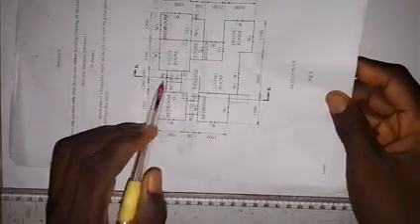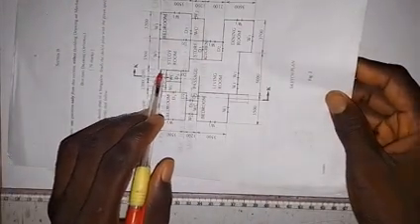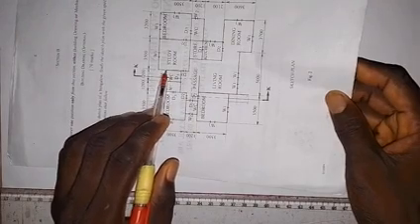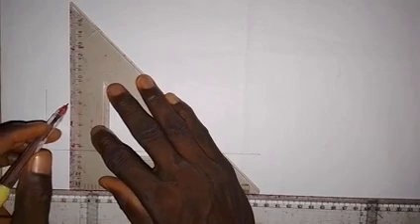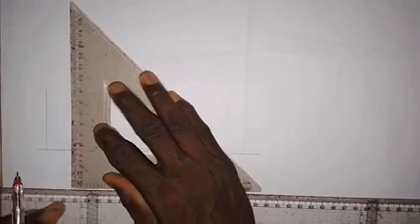And then, for us to draw this wall, the distance from here to here is 1000. So 1000 divided by 50 will give us 20. So we have to take a measurement of 20 millimeters from this point to this point here. This wall has a foundation, so we are going to draw a vertical line down here.